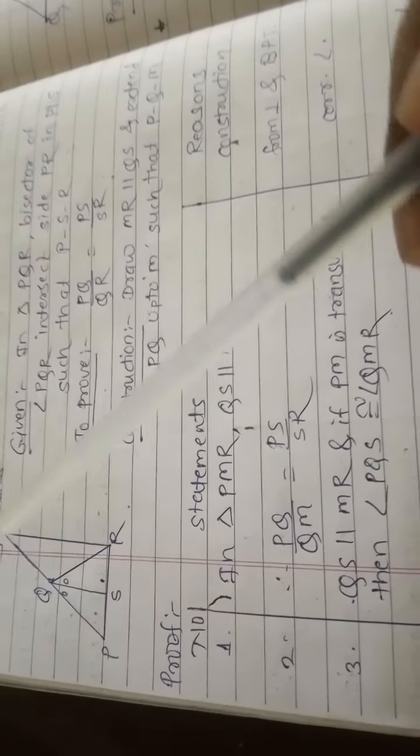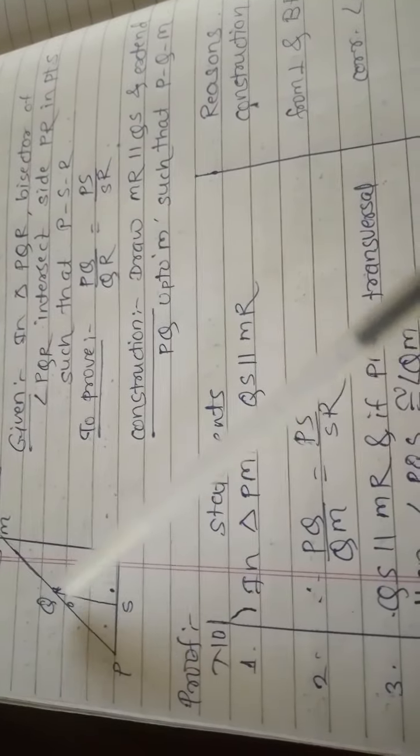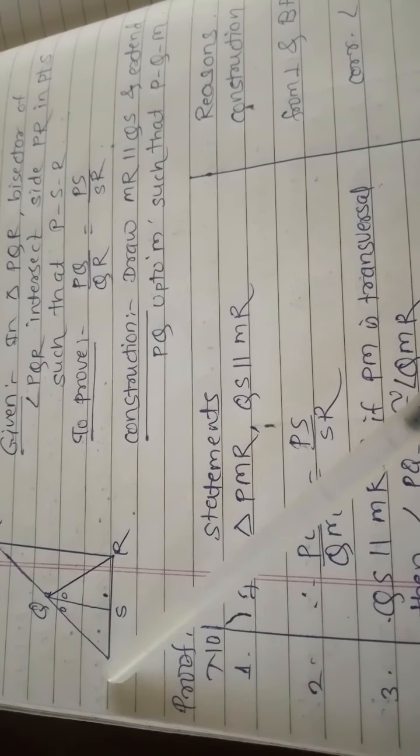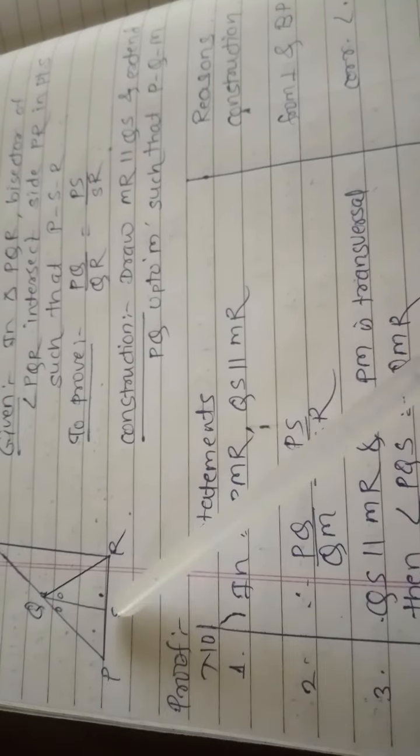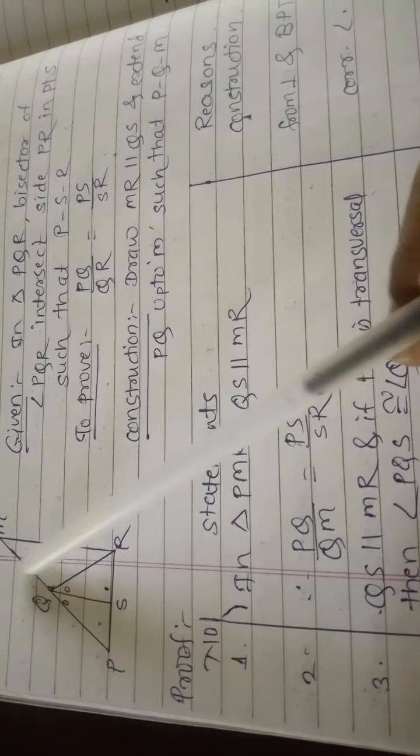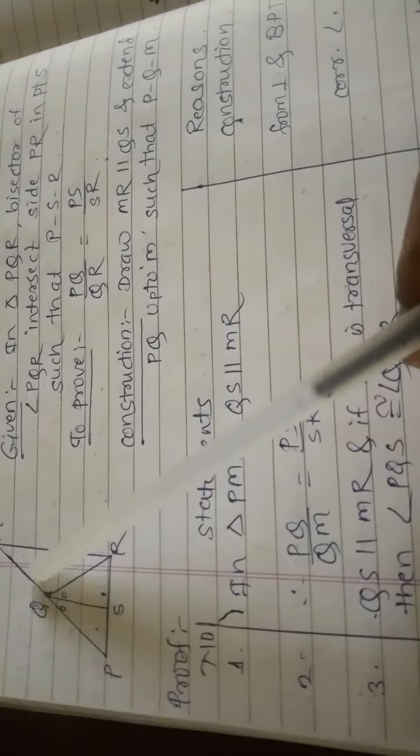But in the statement you are given that these two angles are congruent, that is angle PQS is congruent with SQR, or RQS, because QS is the angle bisector, so these two angles are congruent.